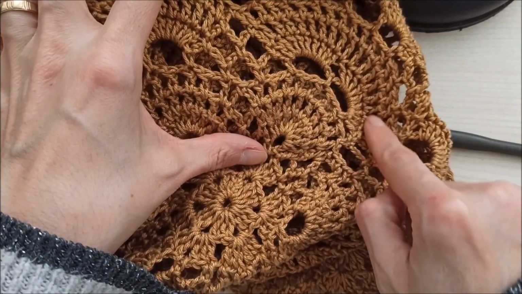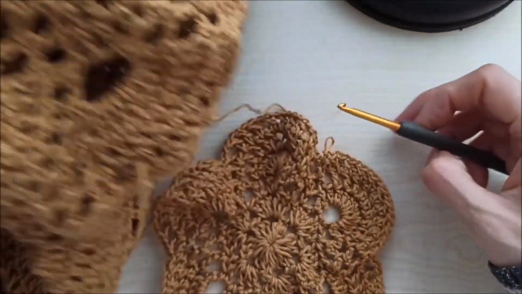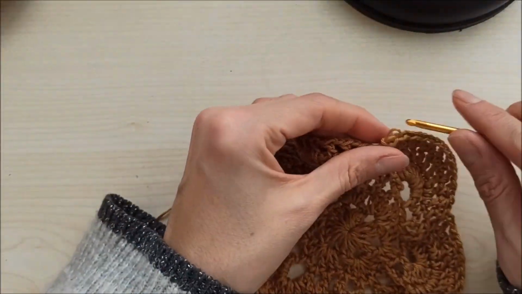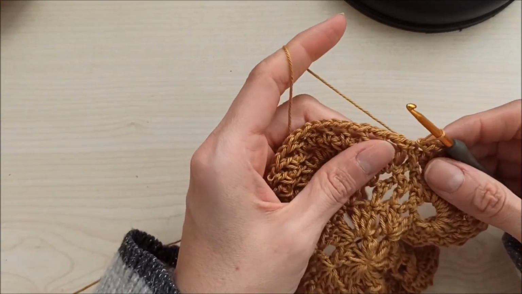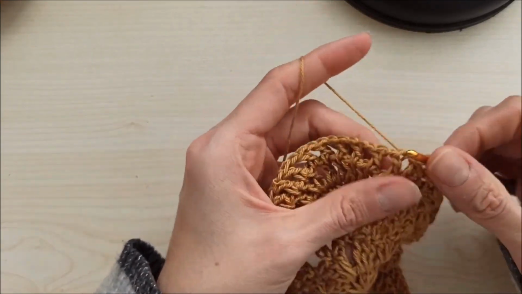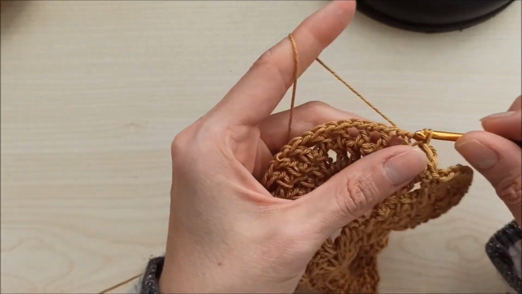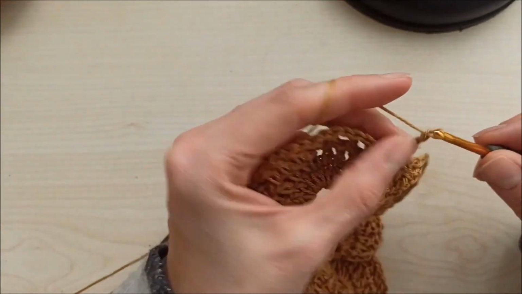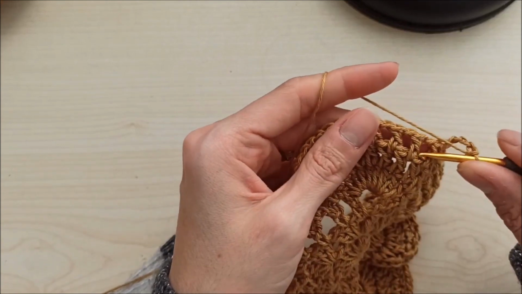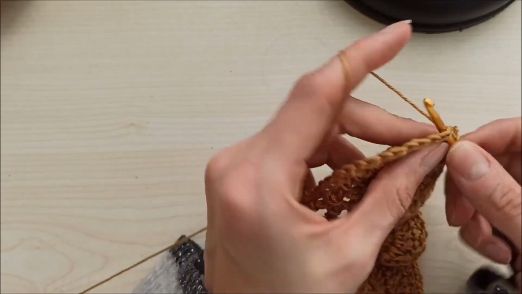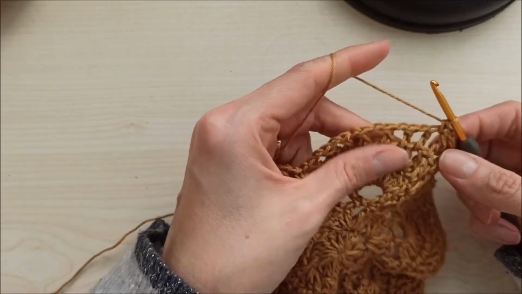Now we will increase it like that. So I want to make here slip stitches. 1, 2, come to this stitch. 1, 2, 3, 4, 5 chains. Skip one, insert next space, join with a single crochet.